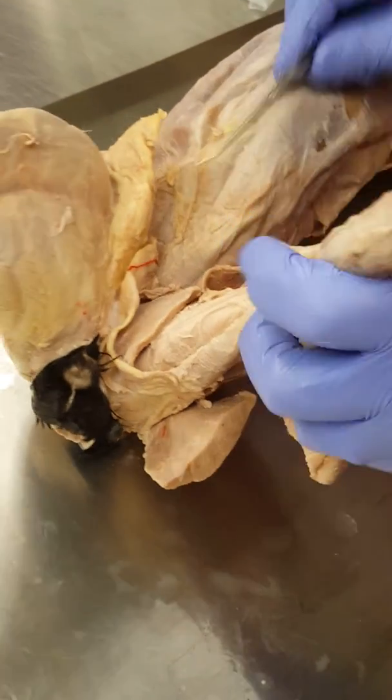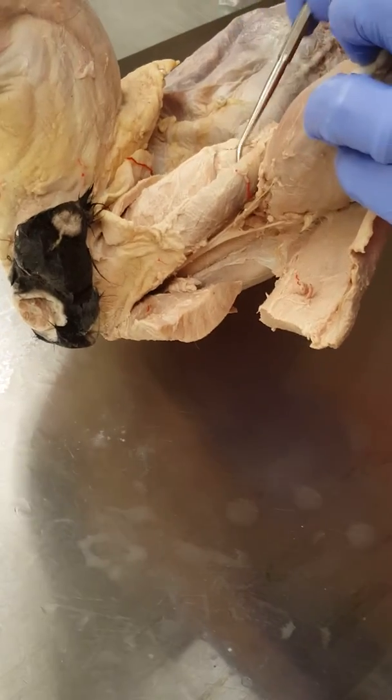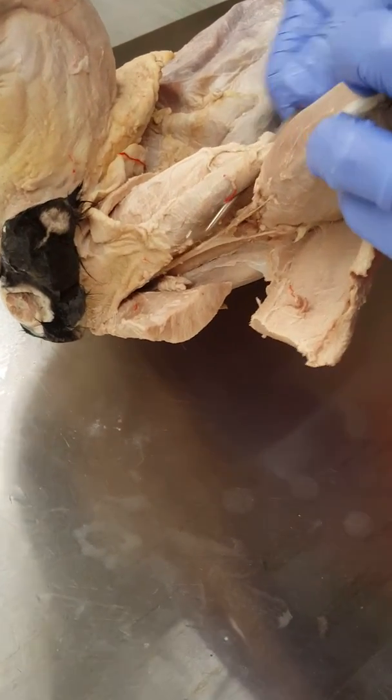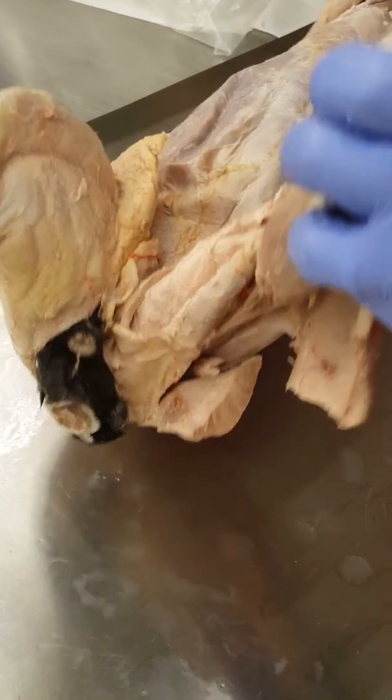Semimembranosus, the thick one right here. Semitendinosus is a little bit of a thinner one right here. Semitendinosus, a little bit thinner right there. Now we're going to go all the way around to the other side.